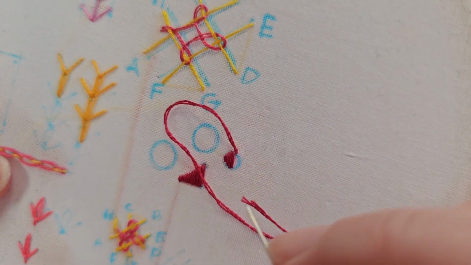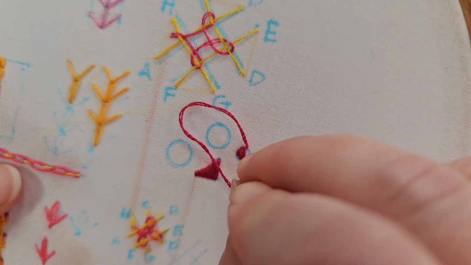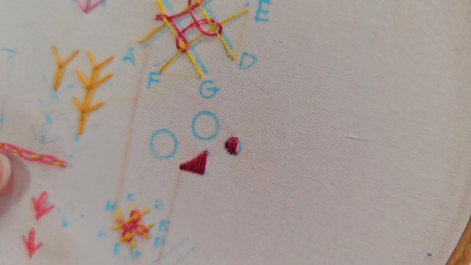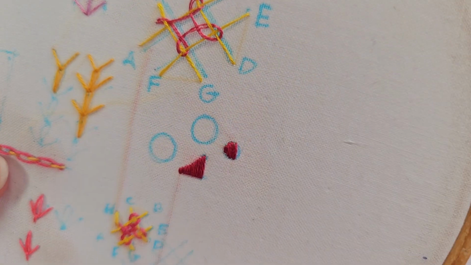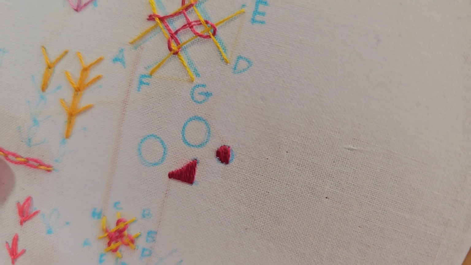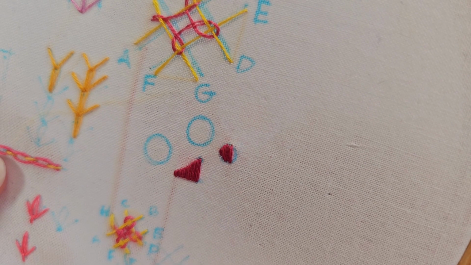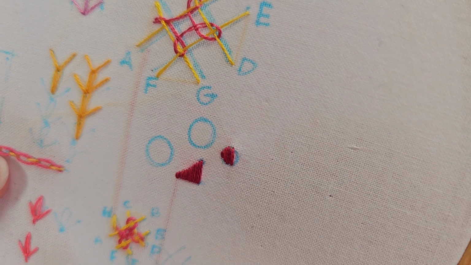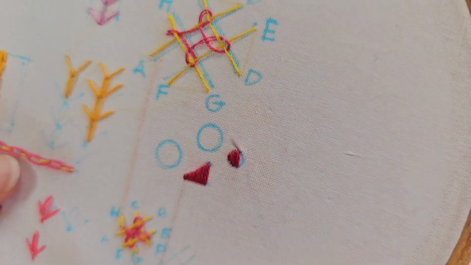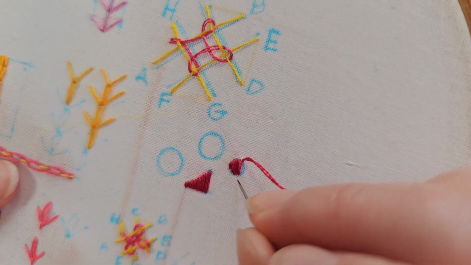So then I come back to the middle. And I had done 2 stitches on the other half in the middle, so I'm going to do 2 stitches on this half as well.